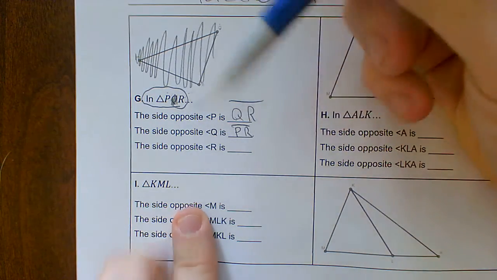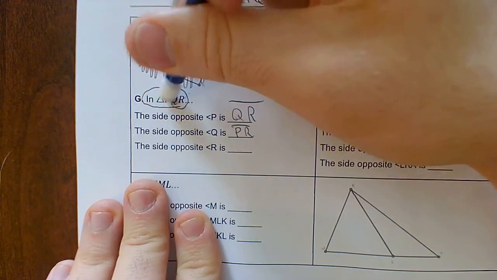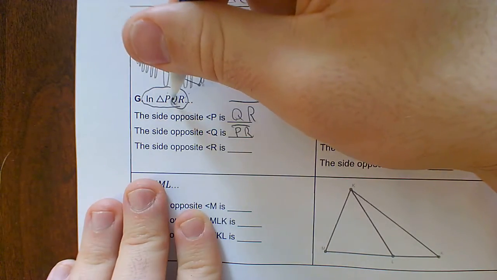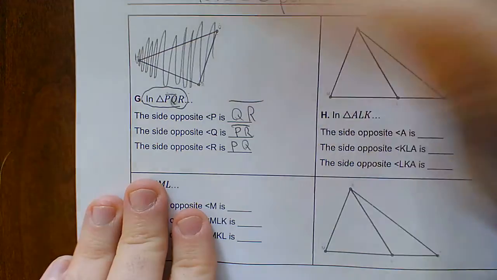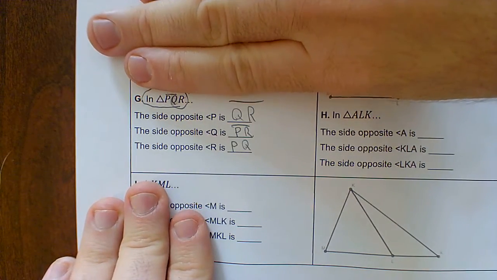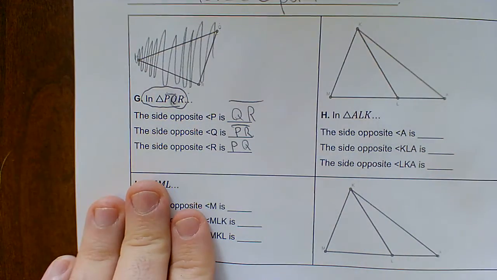And I know the side that's opposite of angle R is going to be the other two letters, PQ. So even without looking at the triangle, I can still figure out these questions just by using some intuition on my triangle name.